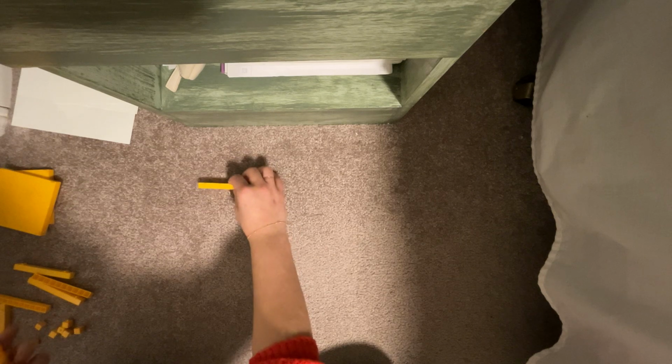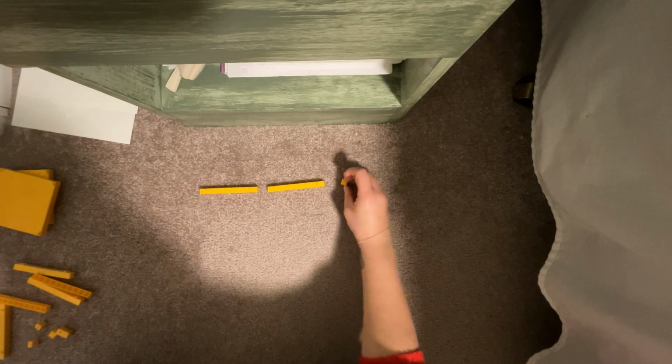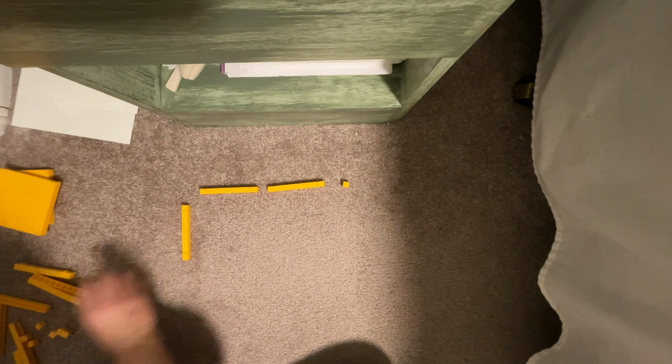Then for my base 10 blocks, I'm going to put 21 on the top. So I'm going to take the rods and put 2 of them to give me 20, and then 1 unit to give me 1. And then 13 on the left side, sorry, I'm going to put 1 rod and 3 units. Now I'm going to fill out my grid.